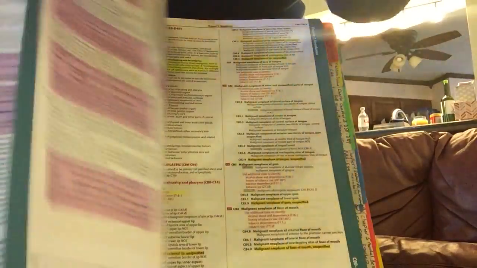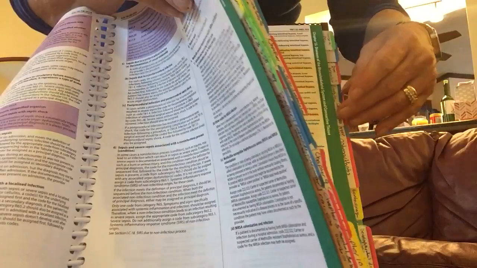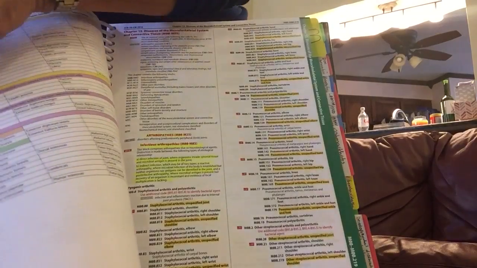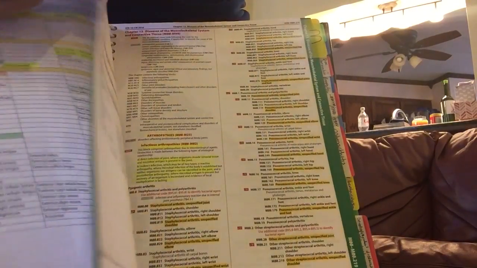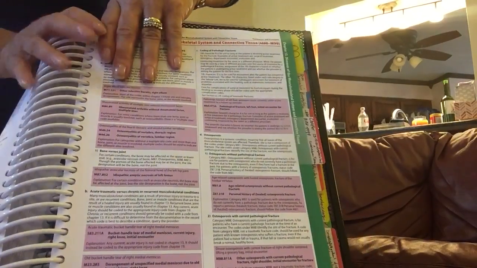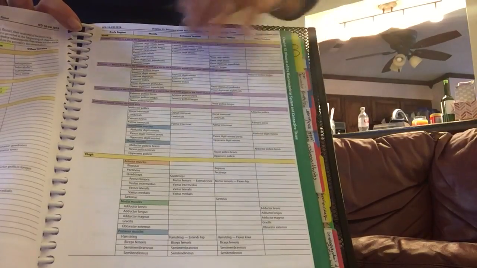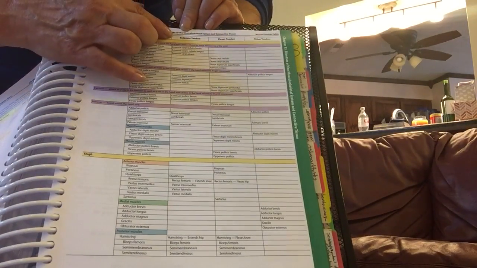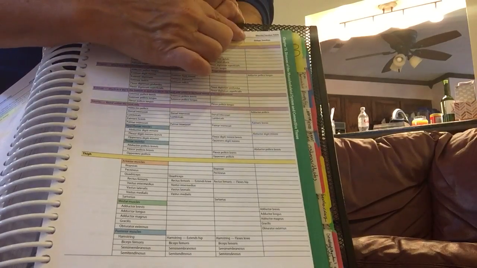Then we have our neoplasms. Most of my information that I use is in the M chapter. Oops, sorry. So my guidelines are here, and they have some really nice tables here that talks about the different body regions and the muscles, extensor tendons, flexor tendons, and other tendons.